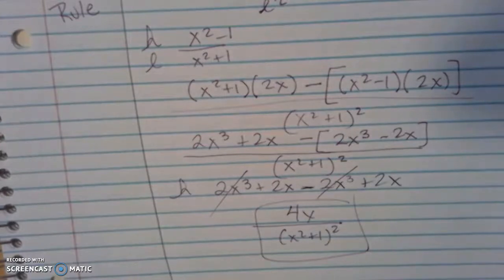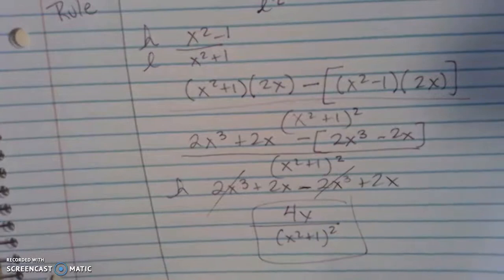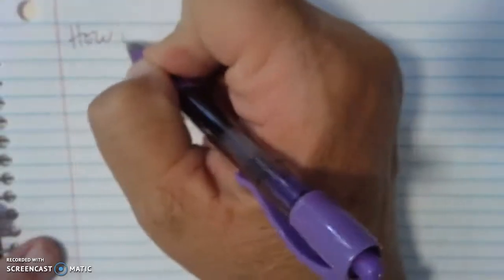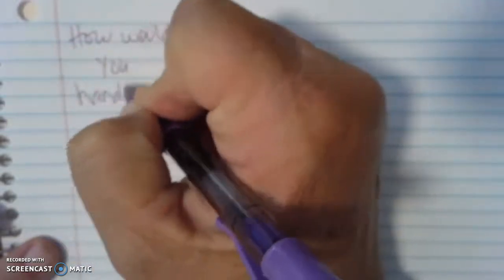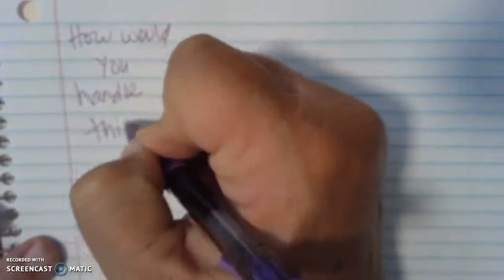So let me give you a couple of examples. Let's say we have something like this. How would you handle it?